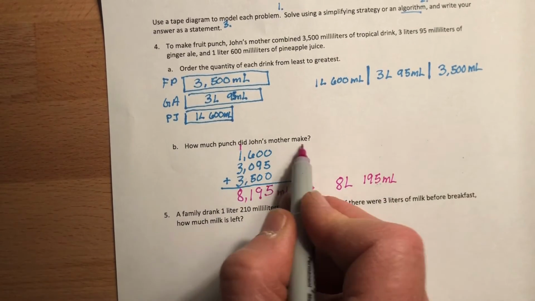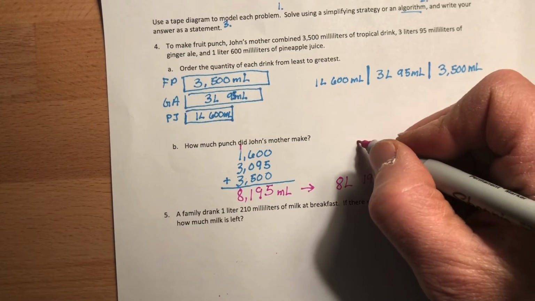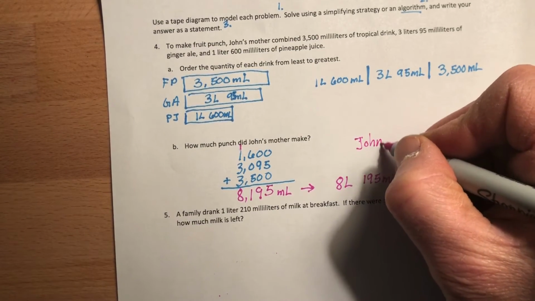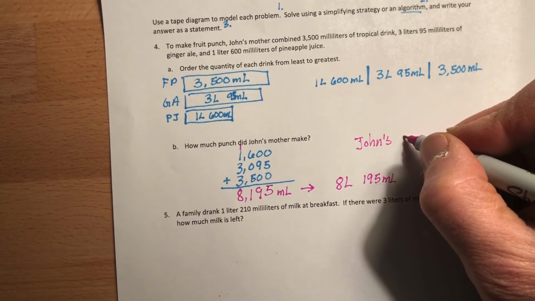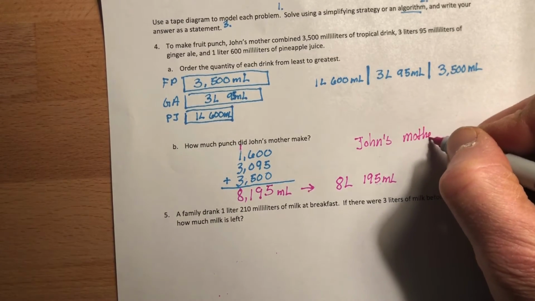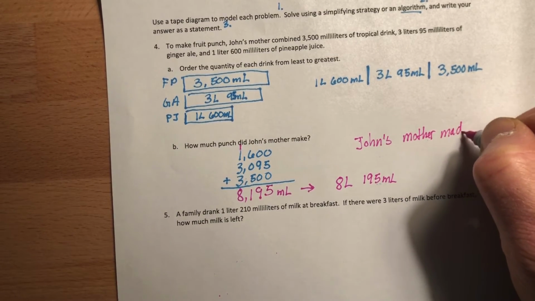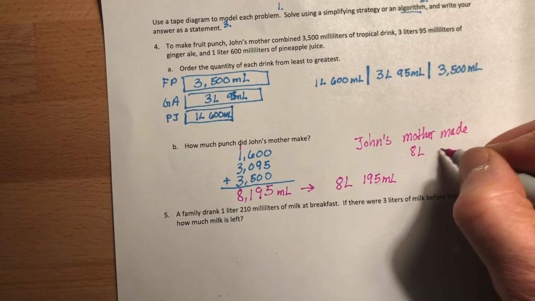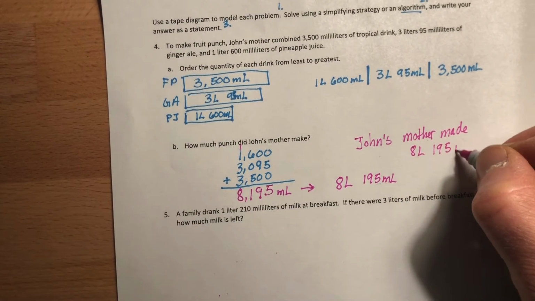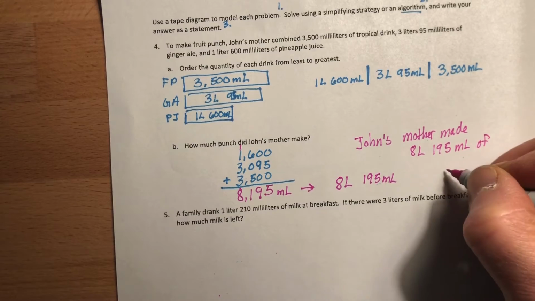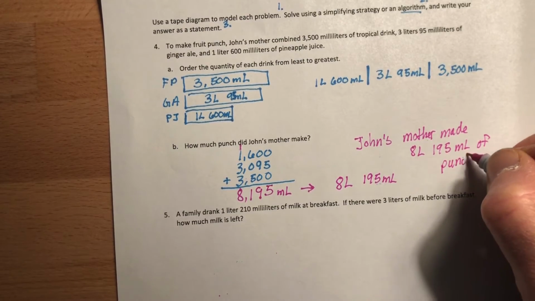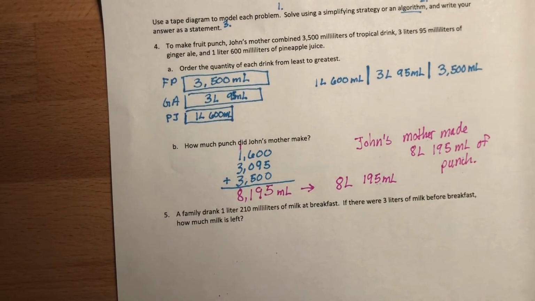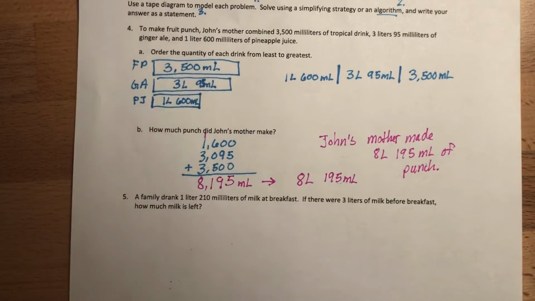So how much punch did John's mother make? John's mother made 8 liters, 195 milliliters of punch. Period. Good. Hope it works out for them, whatever kind of party they're having.